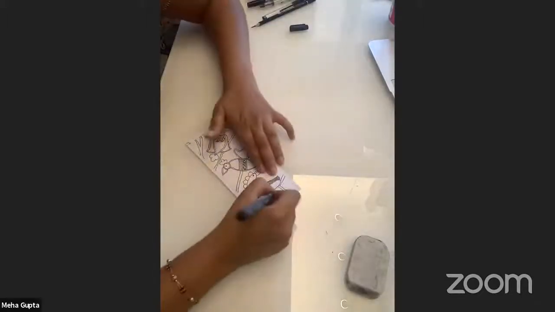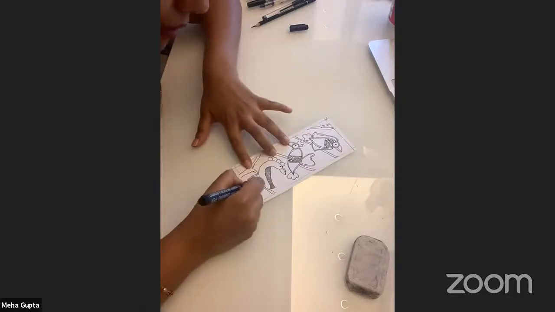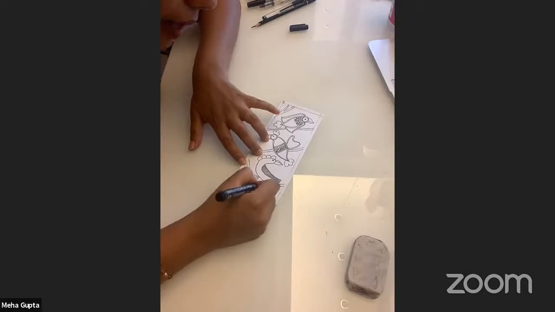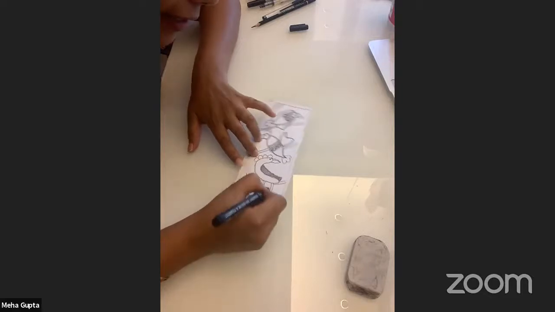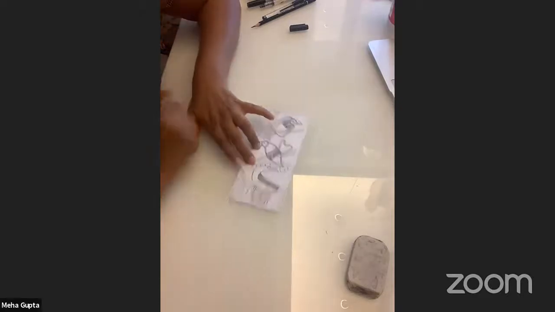Now here we go. Just a simple line, and we will just add a very small leafy kind of pattern here, just to resemble that it is the peacock feather.